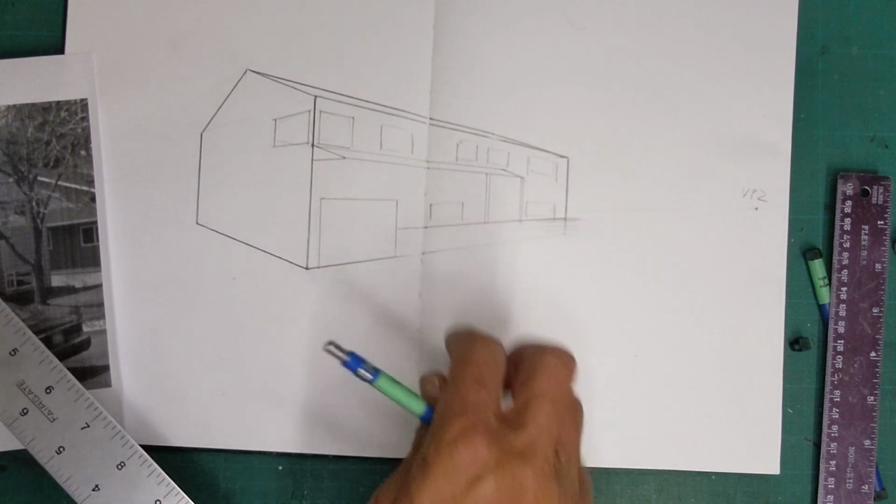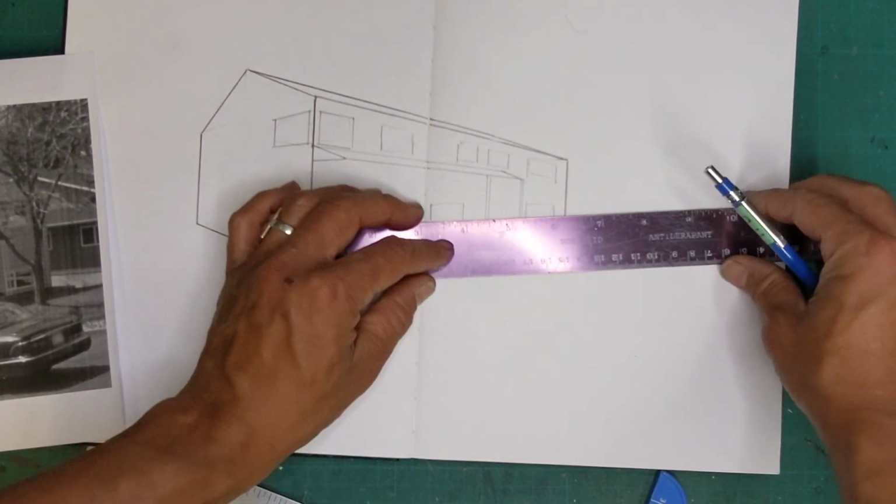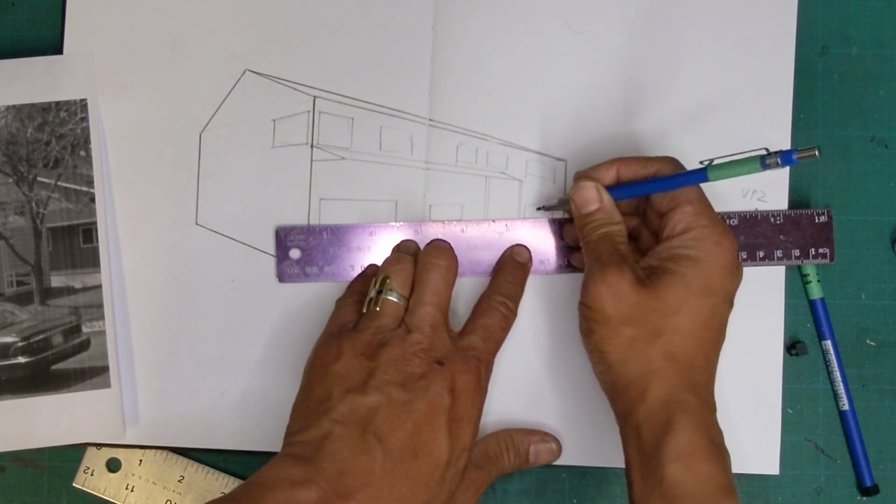Okay, once you've done all those verticals, then you can connect those up to the vanishing point, like that.